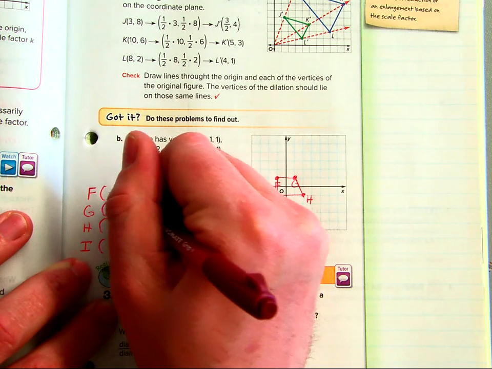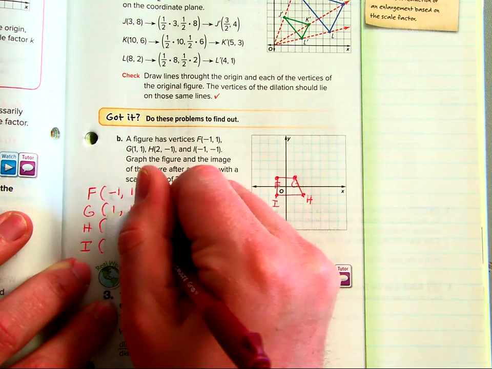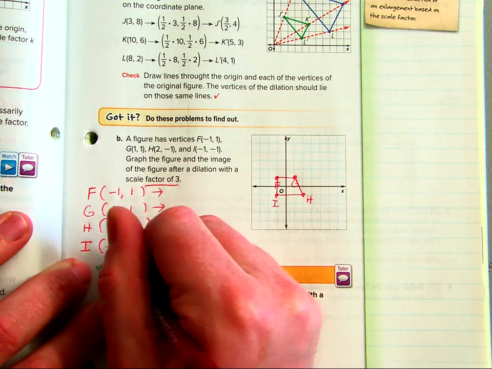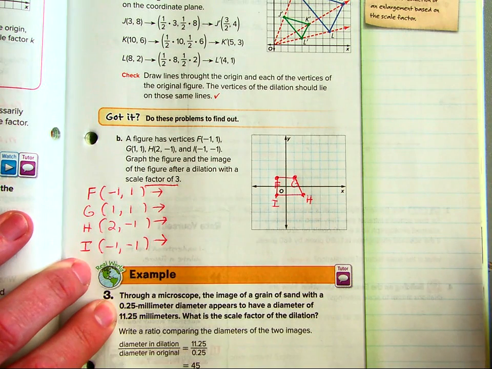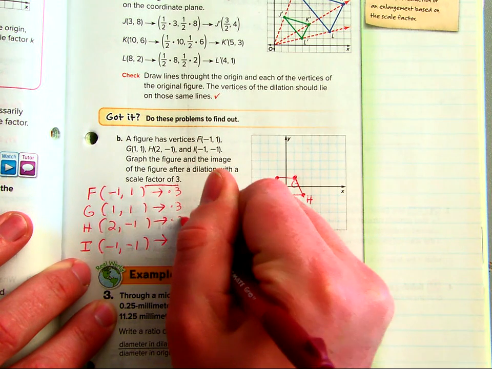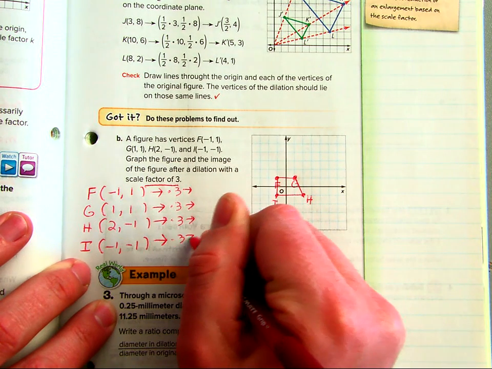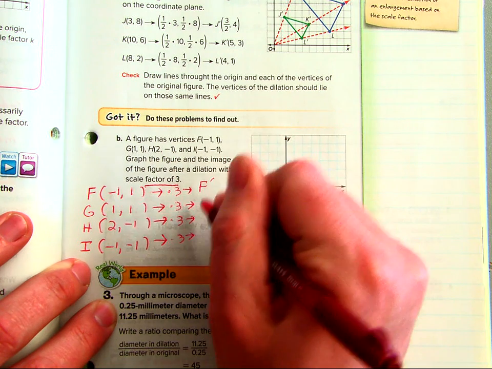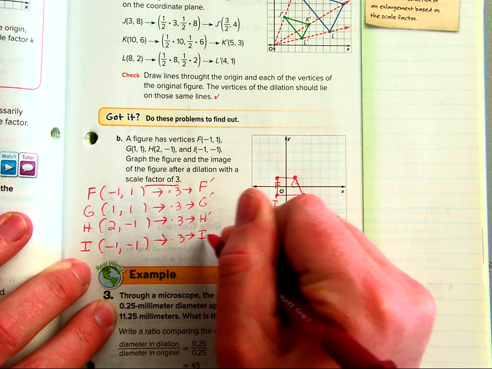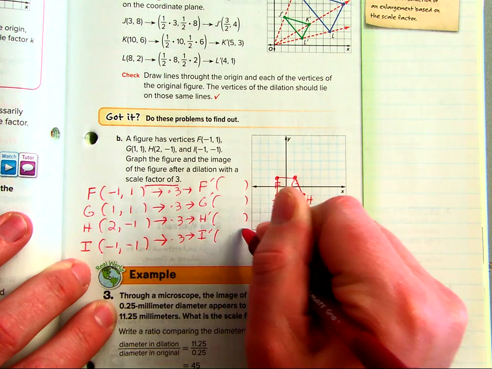I have -1, 1 for F. Then my G is 1, 1. My H is 2, -1. My I is -1, -1. Okay? So I'm multiplying by 3. So times 3. Make sure you write times 3 for all of them. Make your new arrows. And now I'm going to have a new F prime, G prime, H prime, and I prime. All right, I'm going to have all those points brand new.